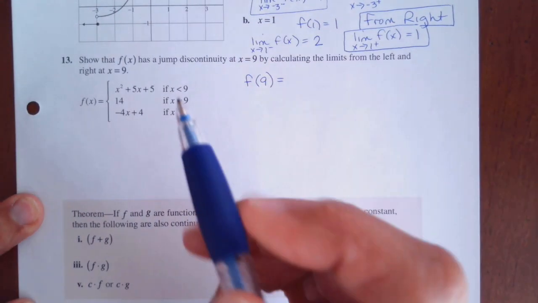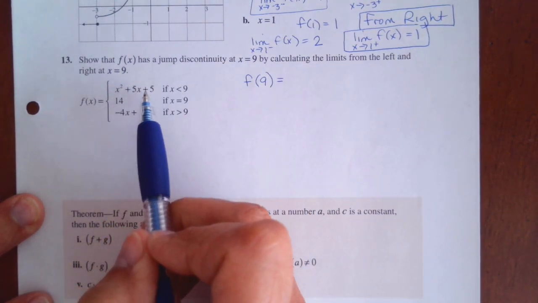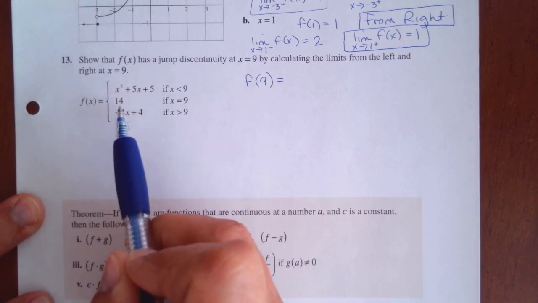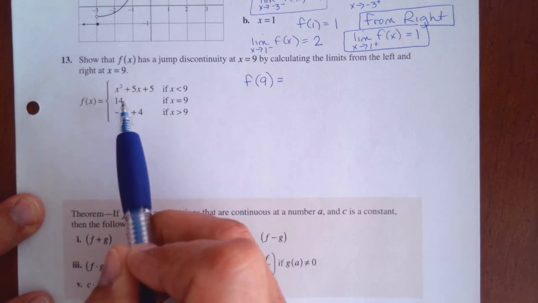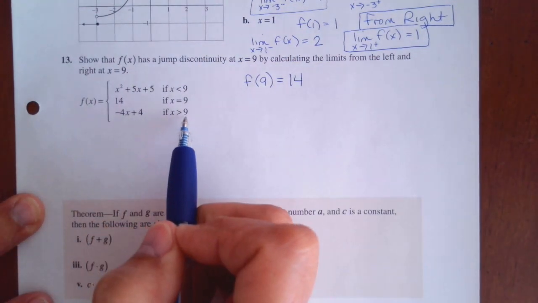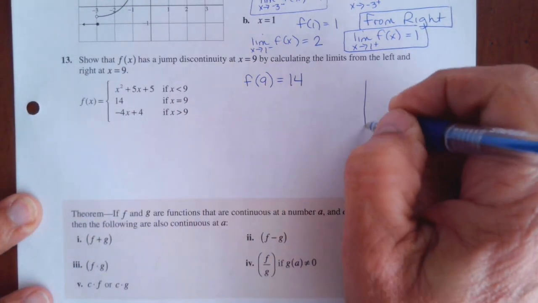Okay, so it's a piecewise function. We're going to use this function if our values are less than 9. If our value equals 9, we're going to use this function. So that's the function value right there, 14. And if our values of x are greater than 9, we're going to use this function. Okay? All right. So just kind of looking at this graph.